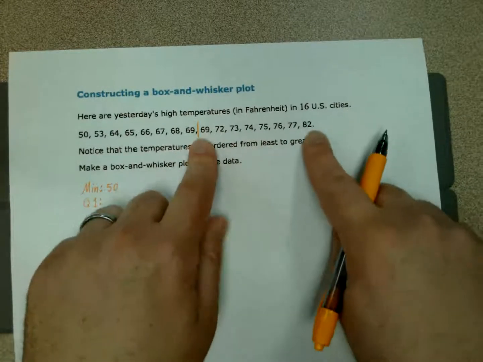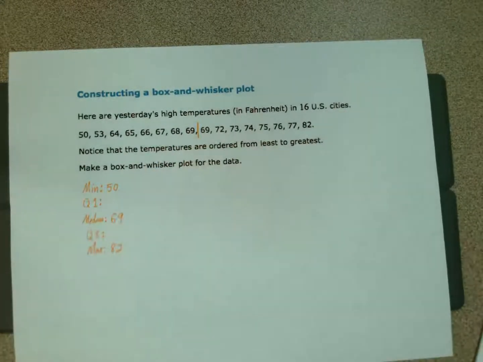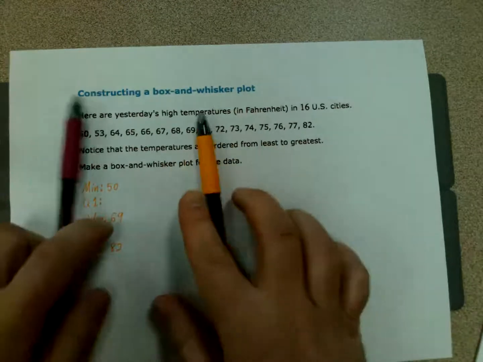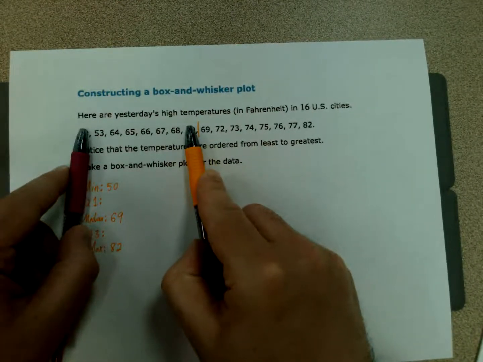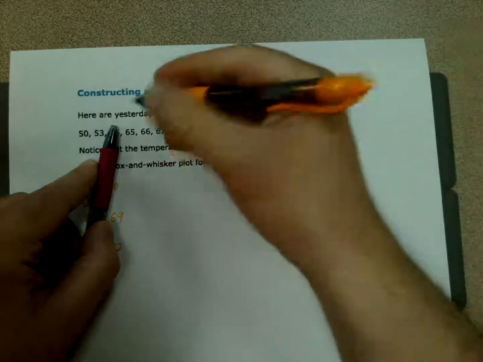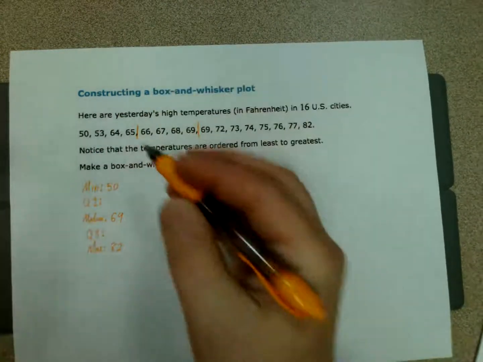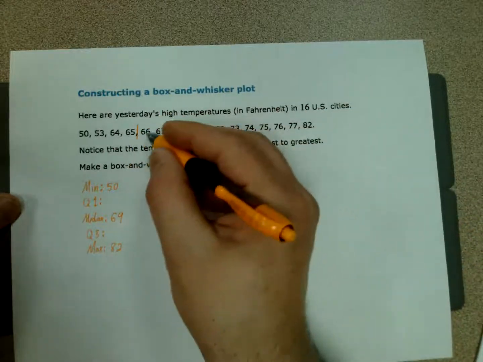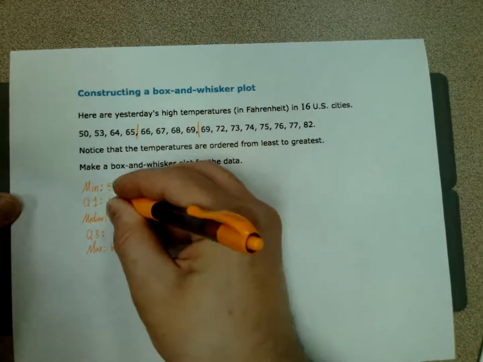For quartile 1, we do the same process, but only using the left side. For quartile 3, we'll do the same thing, but only using the right. So since I was already having issues, I'm going to go ahead and use pens because they're a little bit narrower. So here, here, here. So our line's going to be right in between those two, between 65 and 66. Since they are different numbers, you add them up, divide by 2, and get 65.5.